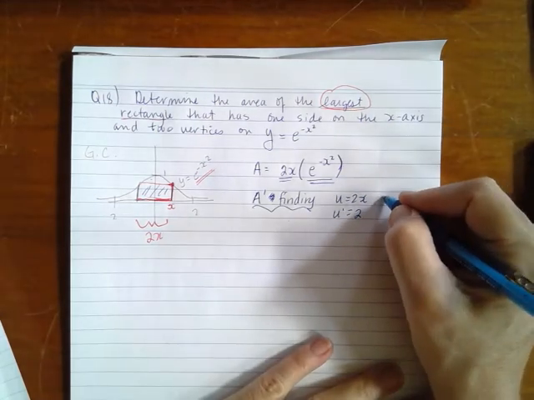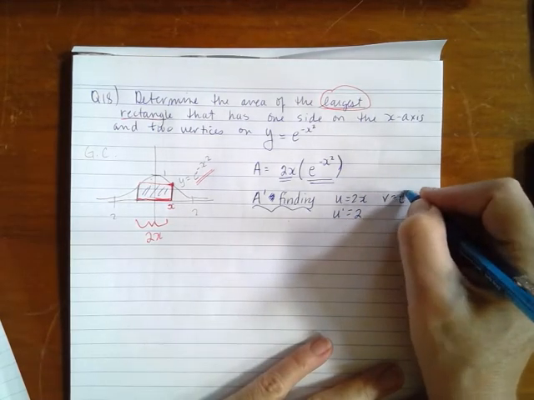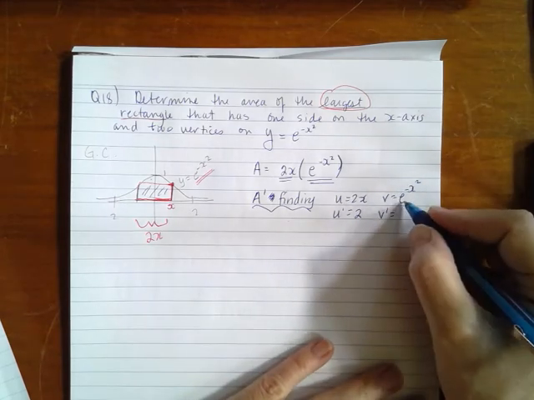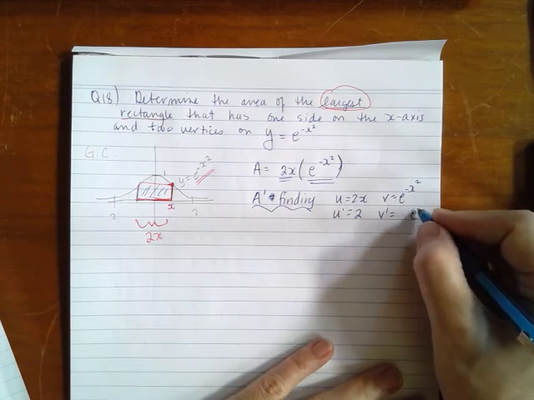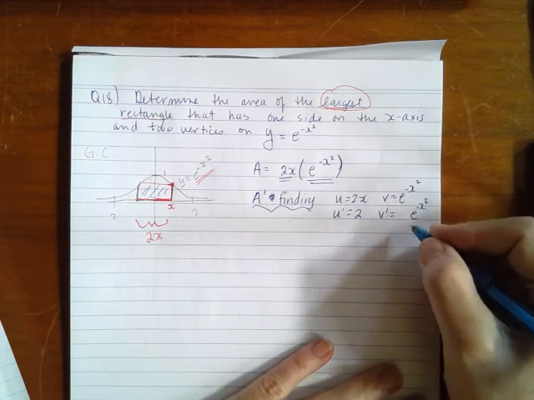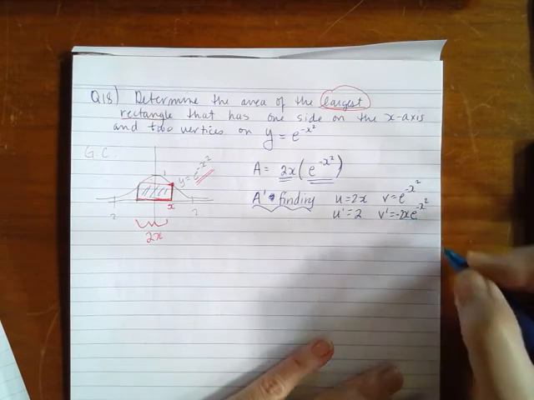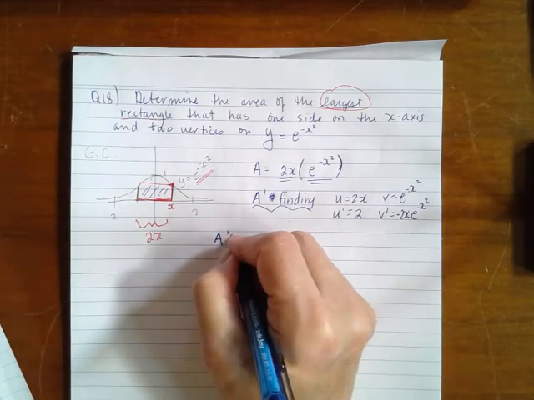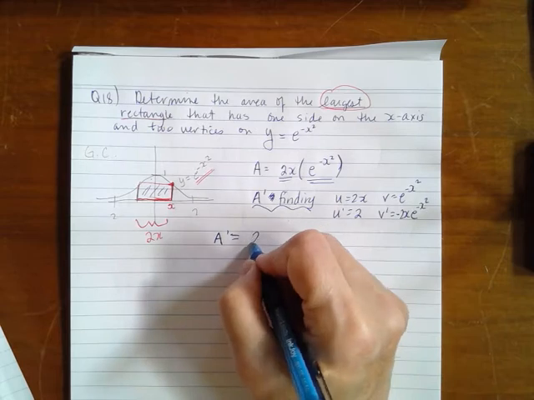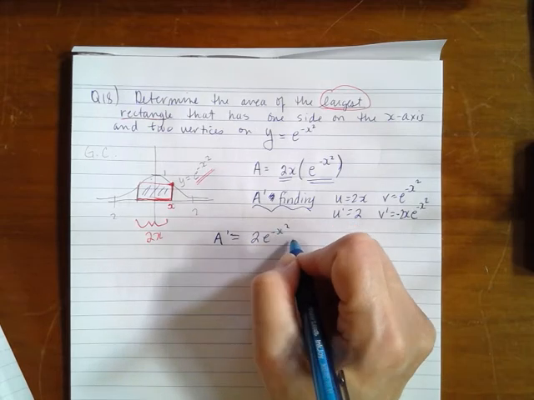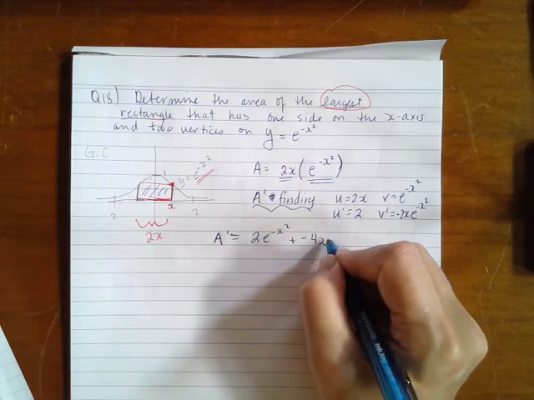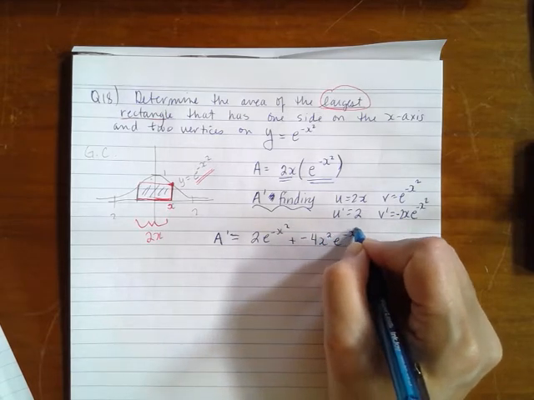And v equals e to the negative x squared, so v dash equals just that, times the derivative of that, which is negative 2x. So my A dash equals u dash v, 2e to the negative x squared, plus that times that, which is negative 4x squared e to the negative x squared.